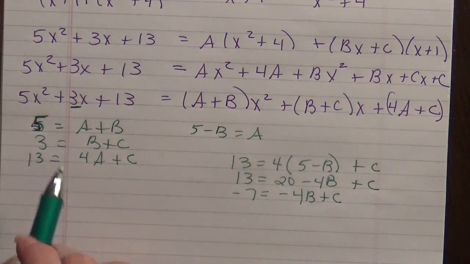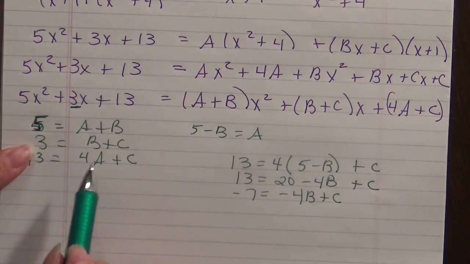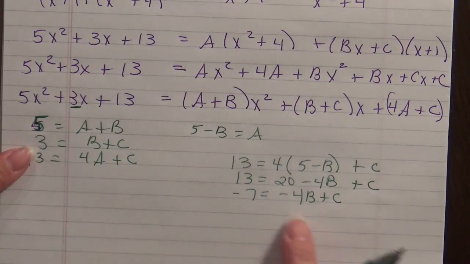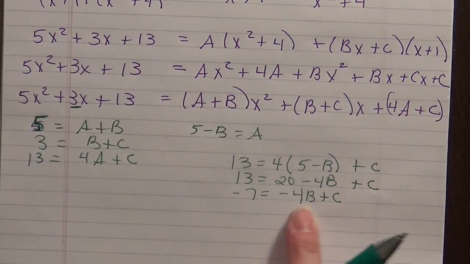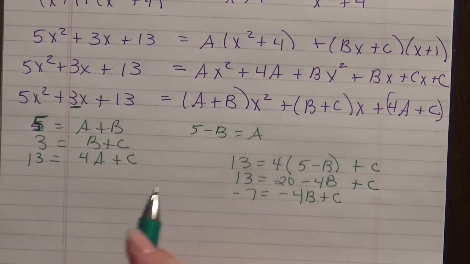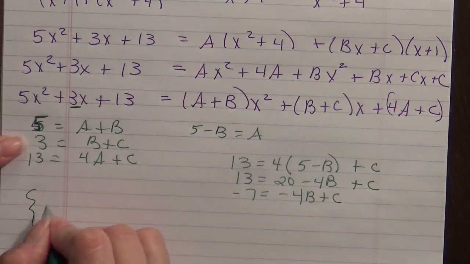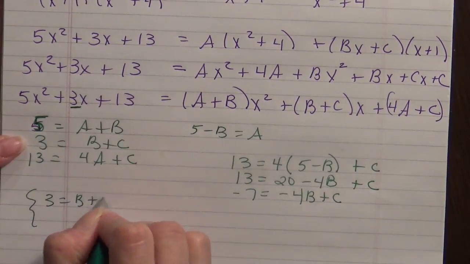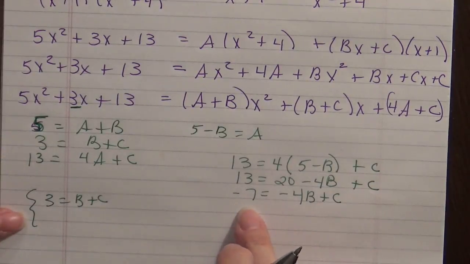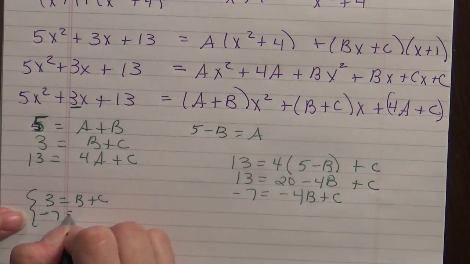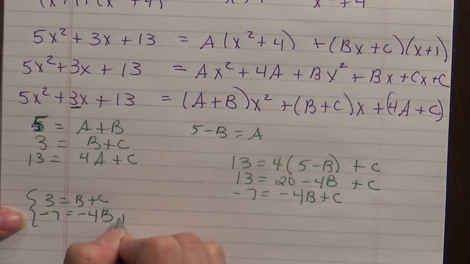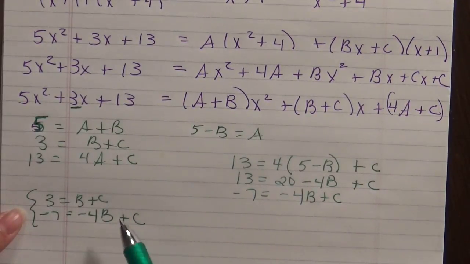Alright, and then the middle equation that I didn't use yet, 3 equals b plus c, has the same variables that I have here, so I can solve those together. So I'm going to write a new system, 3 equals b plus c, and I've got negative 7 equals negative 4b plus c. So that they're all lined up, and I can solve this system for b and for c.